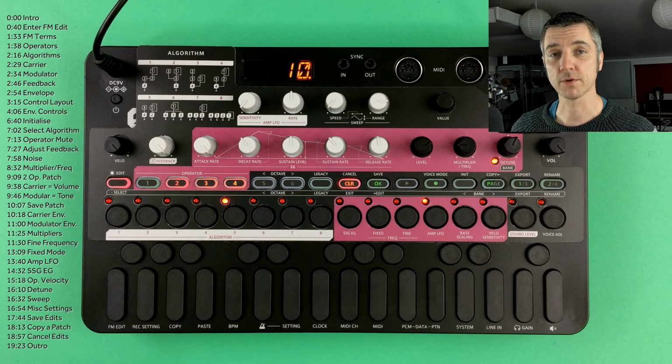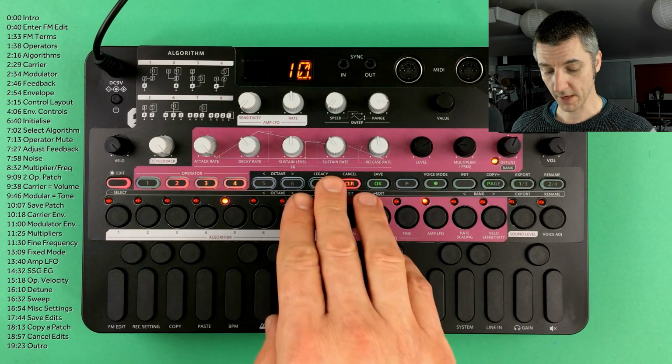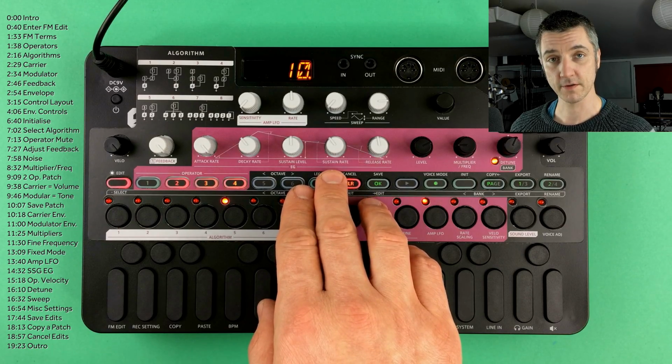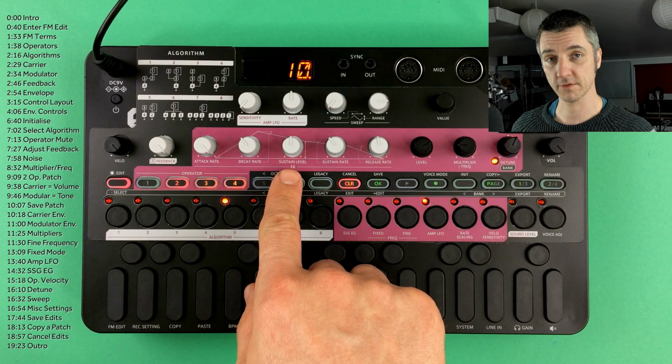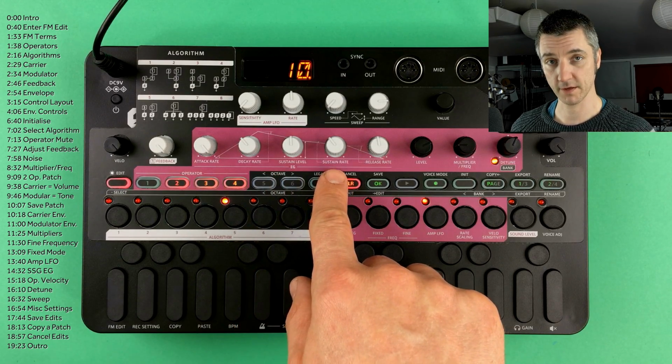A normal ADSR would have an attack stage, so that would fade in, and a decay stage would fade down to wherever our sustain level is, and it would stay there and hold until we release the key, and then the note decays at the rate of the release. But we've got an extra stage here, and that's a sustain rate. So once the envelope hits the sustain level, it will start to fade down to 0 depending on the rate set here by the sustain rate.